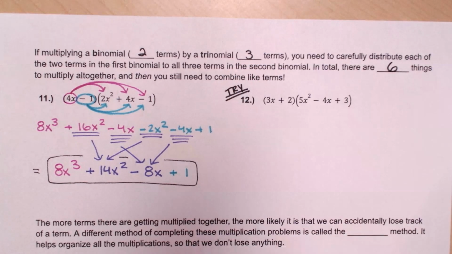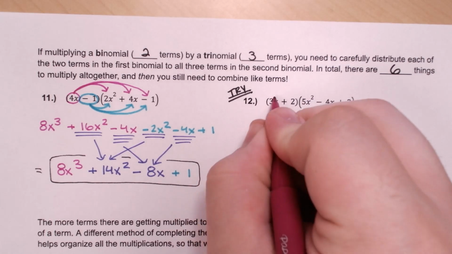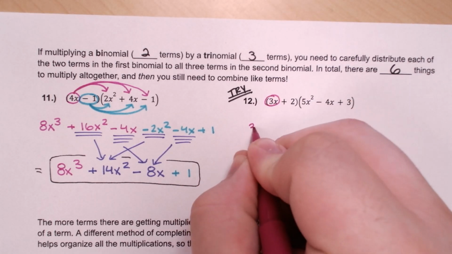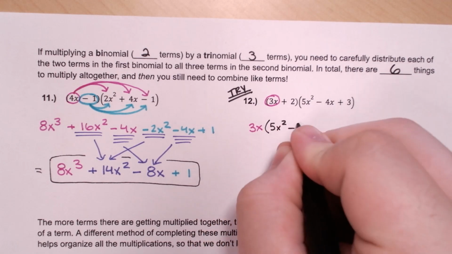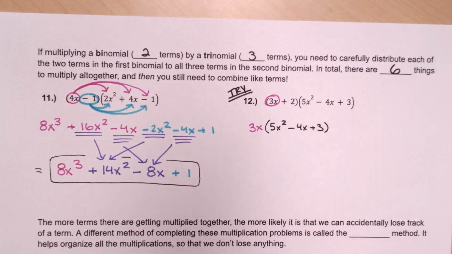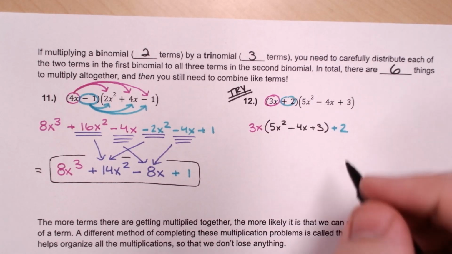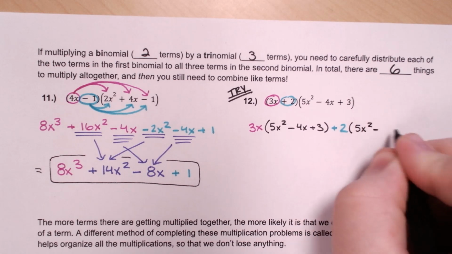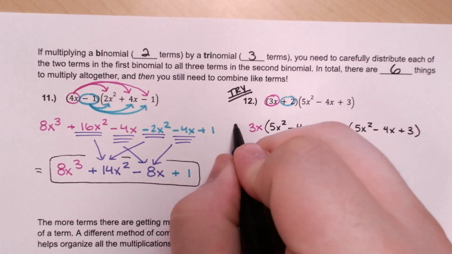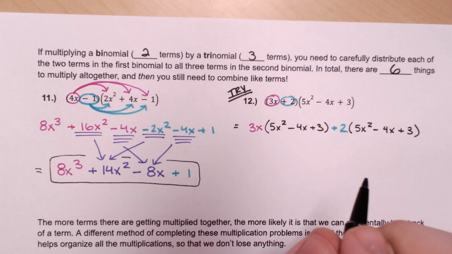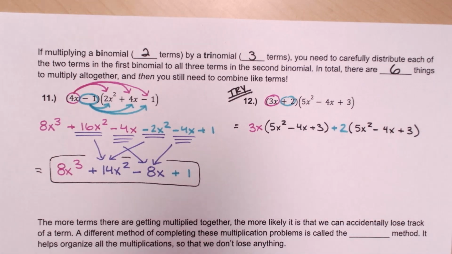But if it helps you keep track of everything, because it's so easy to miss something in here, you are welcome to write it like this instead. 3x times all of that plus 2 times all of that. If writing it out like that helps you any better, go for it. It's the exact same thing. It'll get you through the exact same process, but it might be just a little bit more organized. So take a moment and try number 12, please.